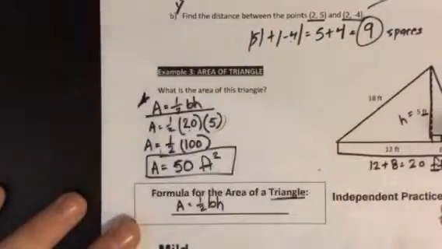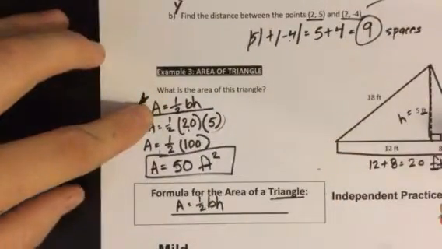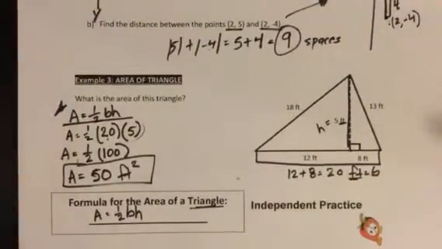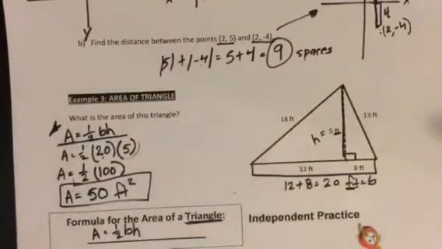I want to see this on every single time you find area. Area equals 1/2 times base times height. It'll help you stay organized and make sure you're finding the right areas for the triangles.